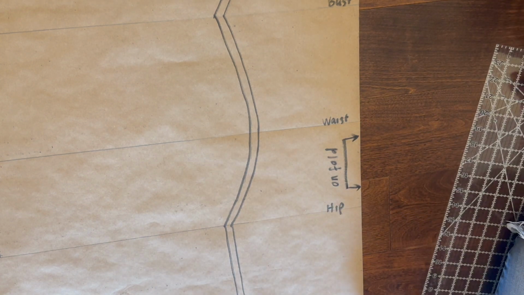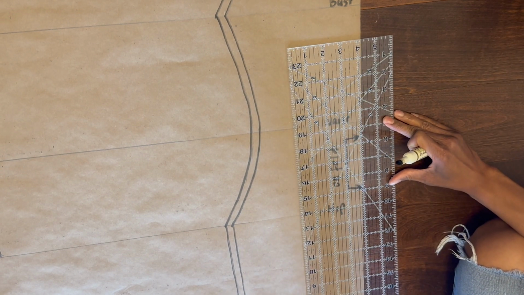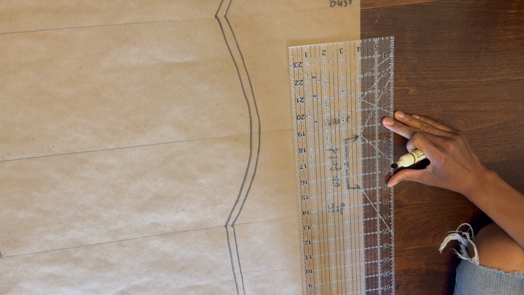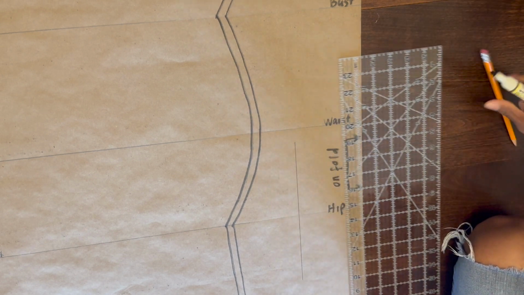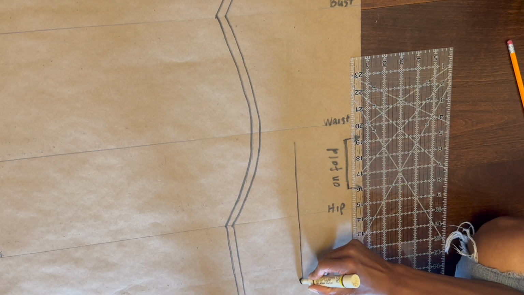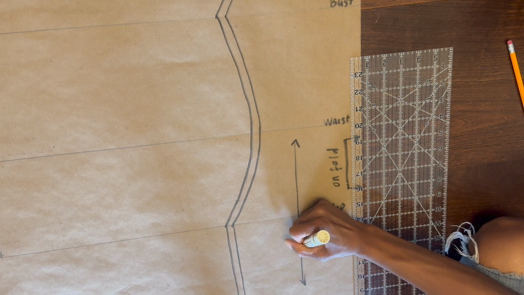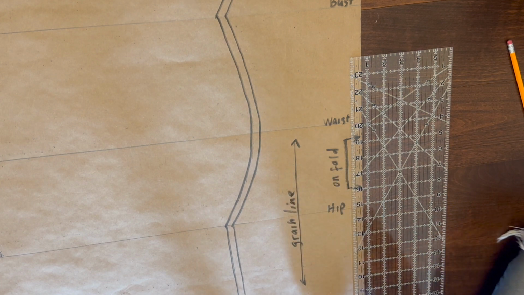I'll use my ruler to make it straight, because it's supposed to be parallel with the selvage edge. So grain line goes this way, and then we want our stretch to go that way.